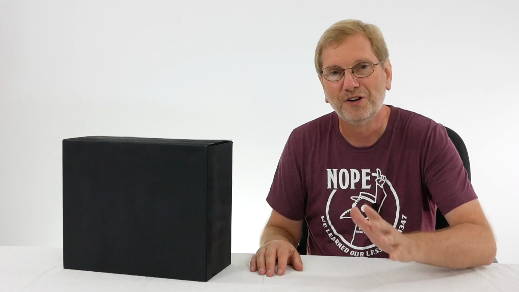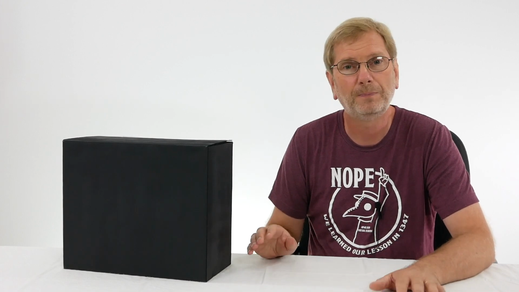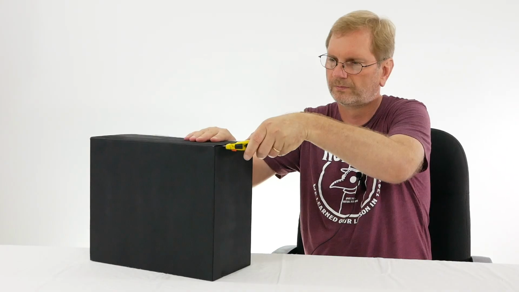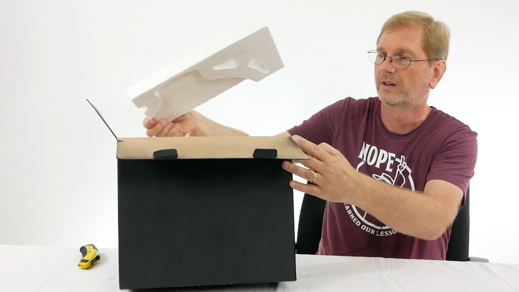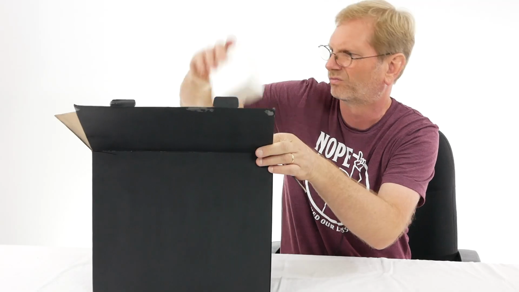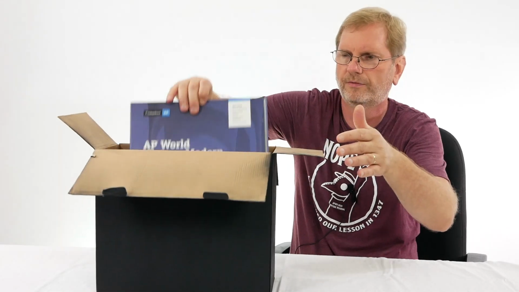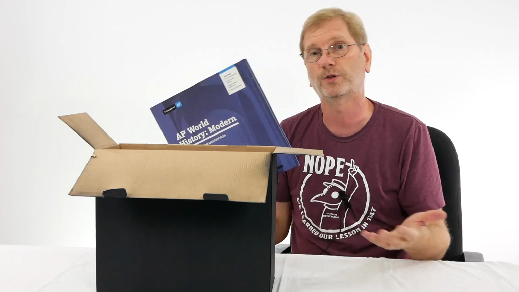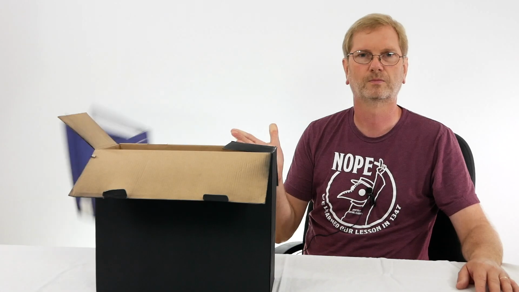Now this is the very latest of many editions. It's called AP World History Modern. So let's get into it and see what we got. Seems to be packaged really well. And here we have the instructions. Now I'm going to mention a few things in here that will be very helpful for you, but for the most part, this is for your teacher.